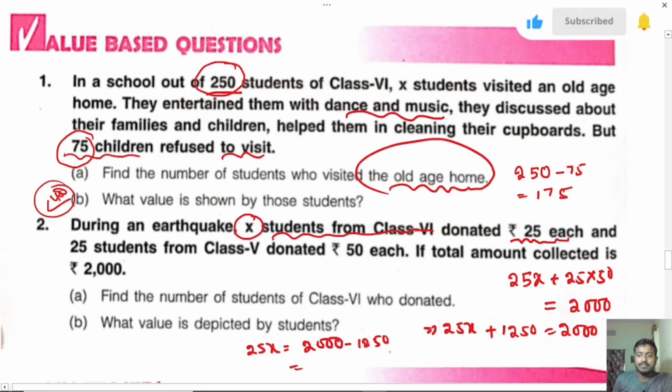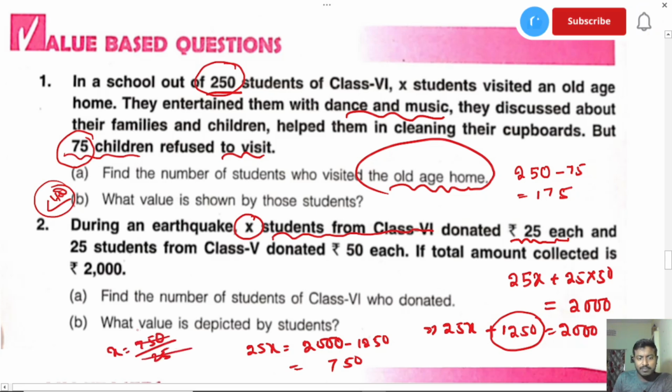Now subtract, because here is addition, on the right side it becomes minus. Now 750. Now x equal to 750 divided by 25. 25 times 30 is 750, so 30. So there are 30 students of class VI.